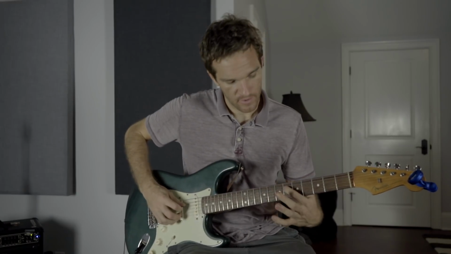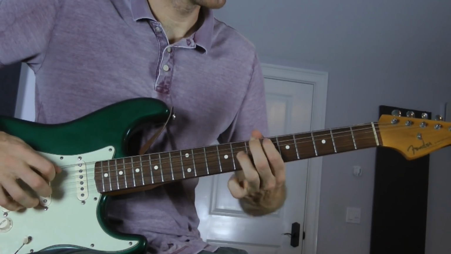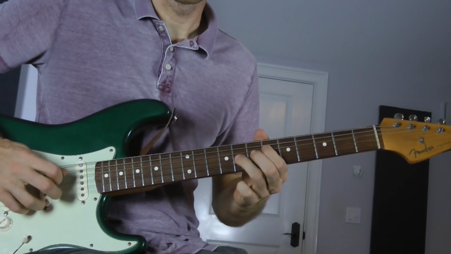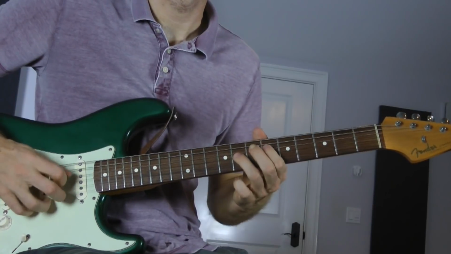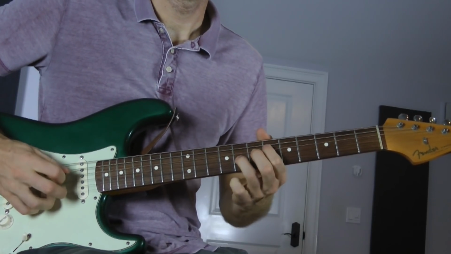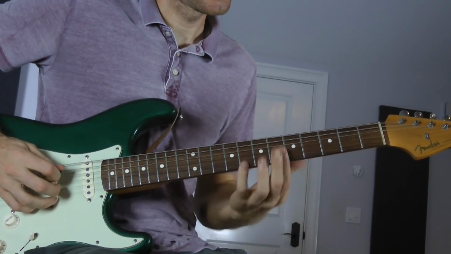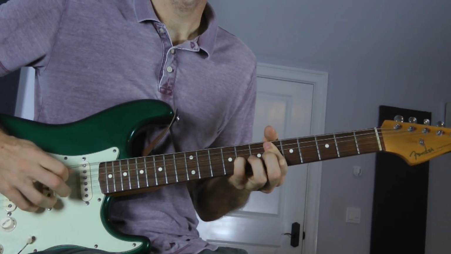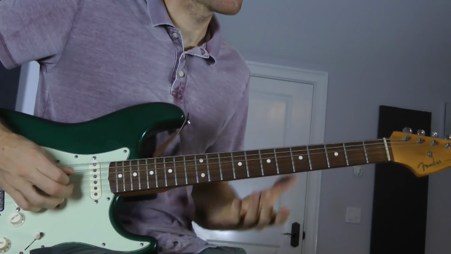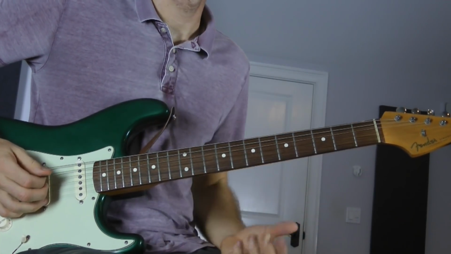So I've got the D string, G, 6A, D, G, D, G. And I'm playing each note one at a time. I could just stay in this chord voicing, but I think it sounds better when you hear each note starting and pausing.